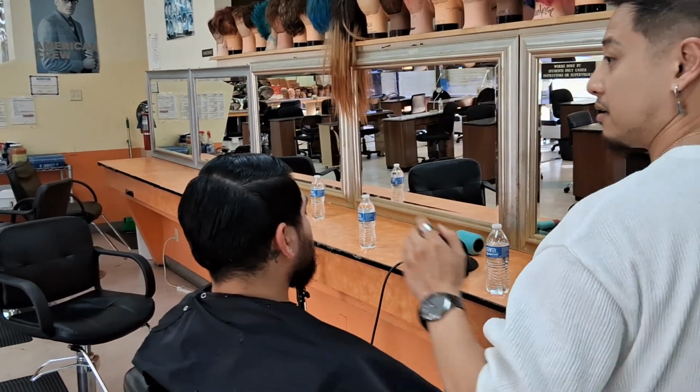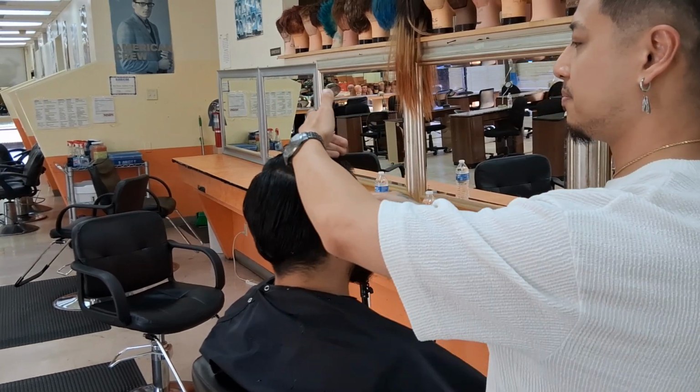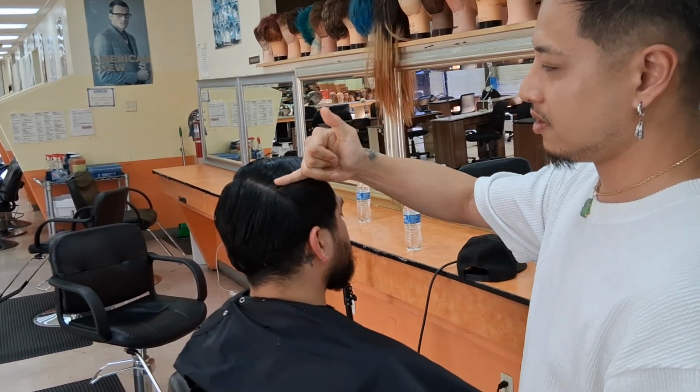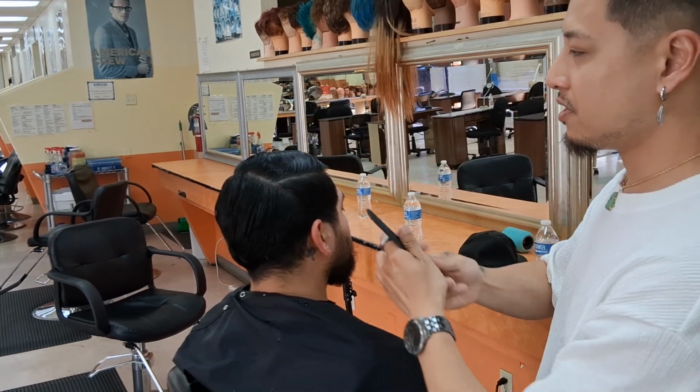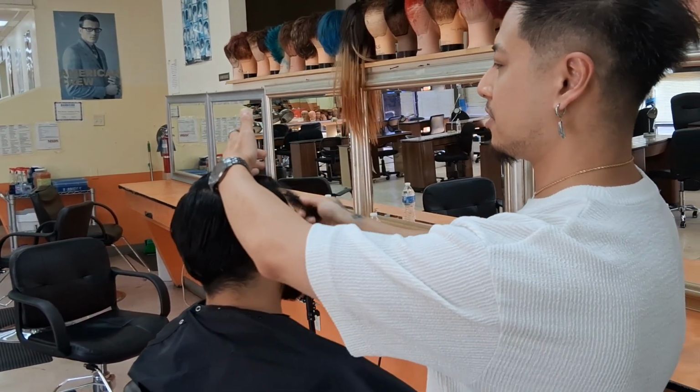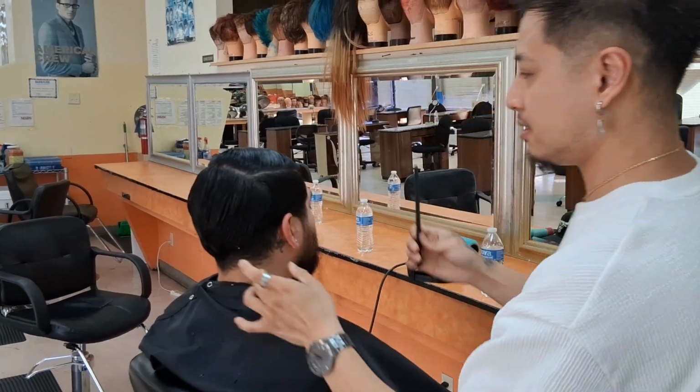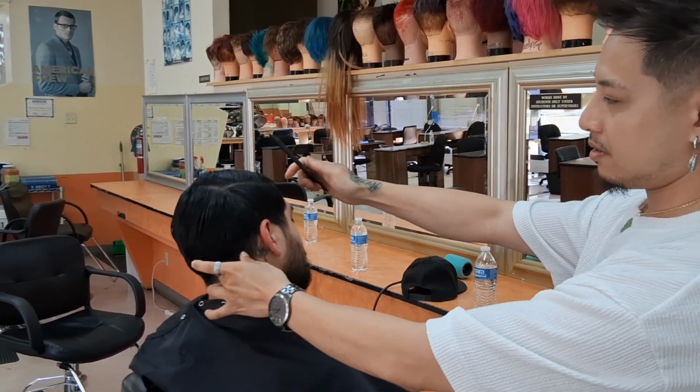Okay, so now that we've got this parted, I don't need to use a clip because it's already wet. It already forms my parting section, so just work clean. Now we can go in and work on the fade.